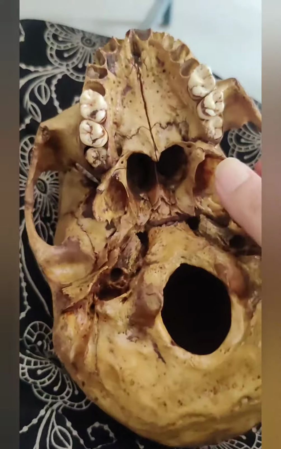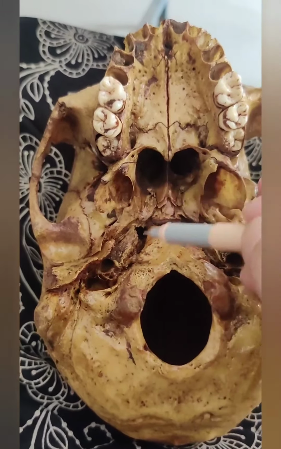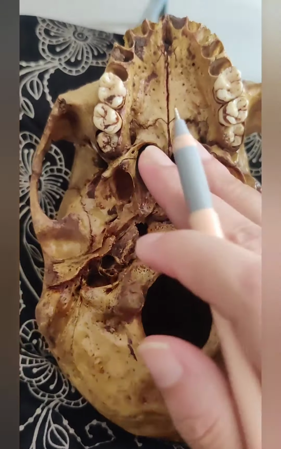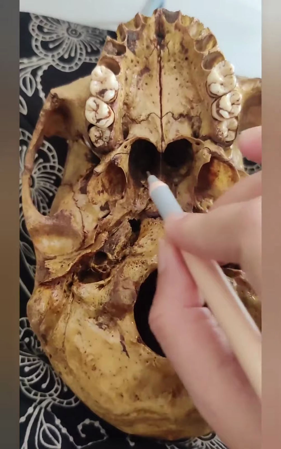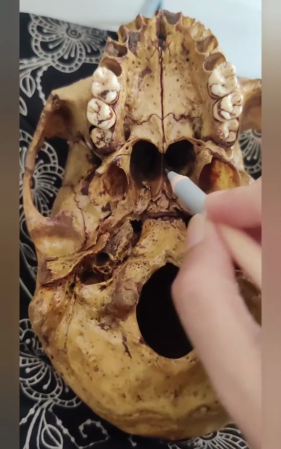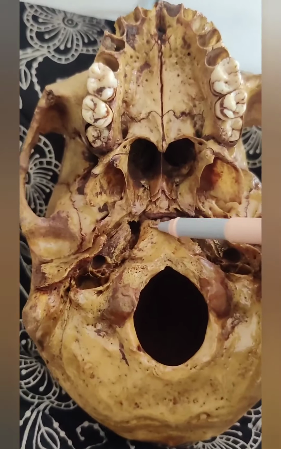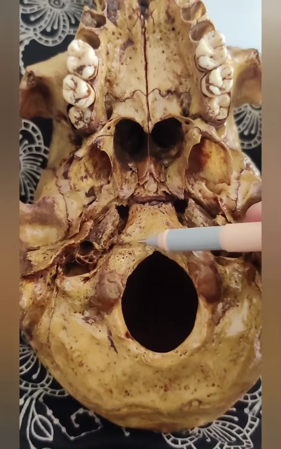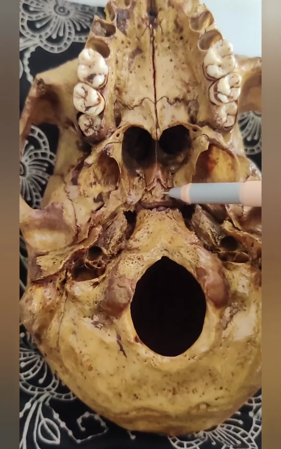So now this was about the anterior part of the median area of the middle part. Anteriorly we have the choanae, the posterior nasal aperture, and the posterior border of the vomer bone. Posteriorly, here you can see a broad bar of bone in front of the anterior margin of the foramen magnum.